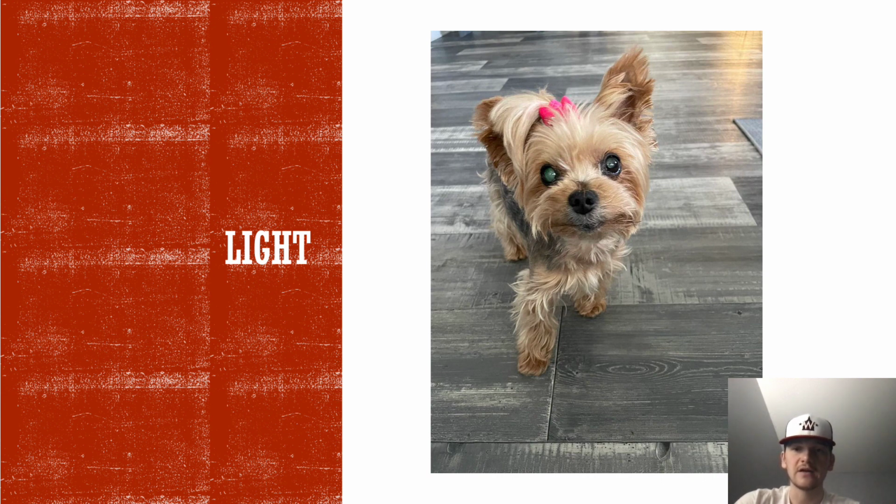So for light, I used window light for this image. This is my dog Chloe, and she is a teacup Yorkie. For this image, I was at my house when I noticed some light peeking in through one of our windows. I saw her and thought she would be the perfect subject to capture some of this incoming light. Window light was my favorite out of the different examples that we were shown, as it can be used in a lot of different ways.